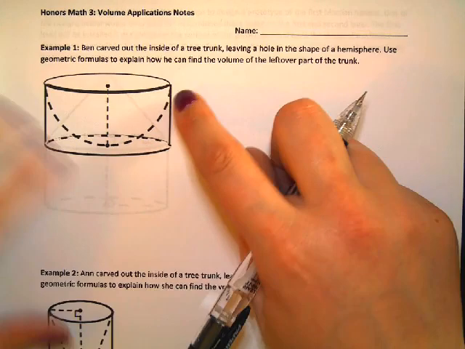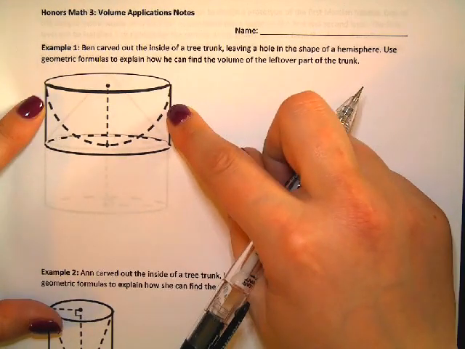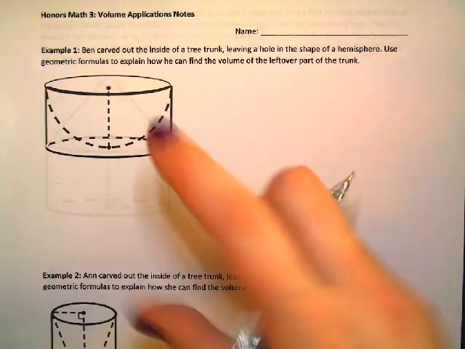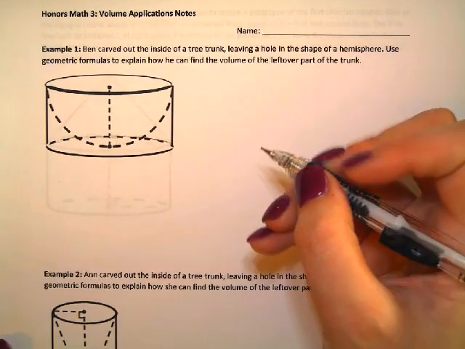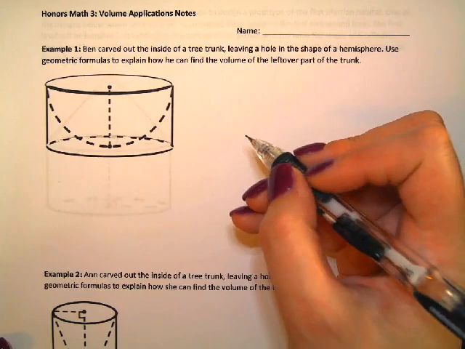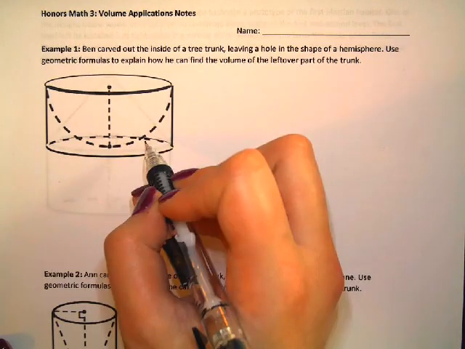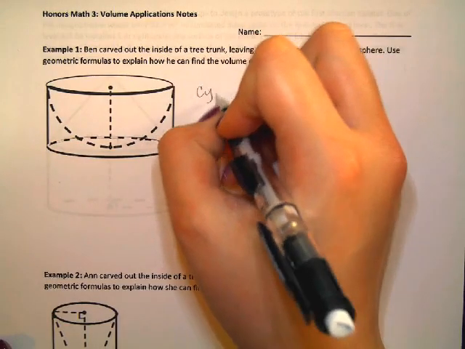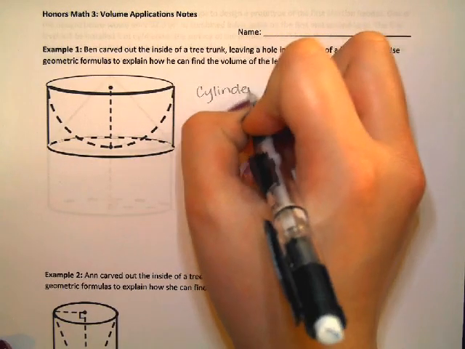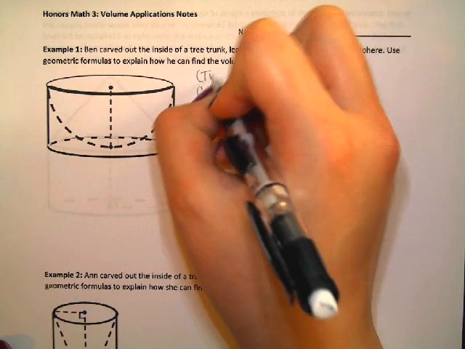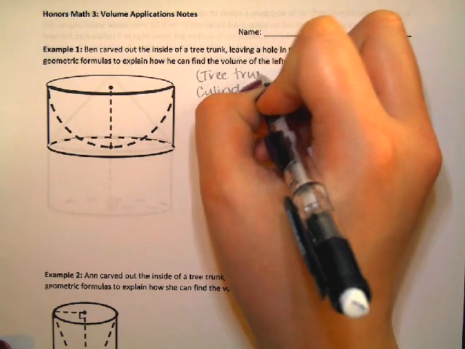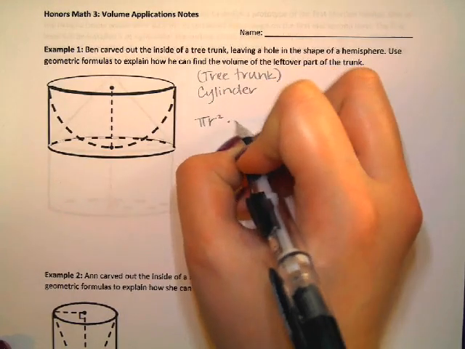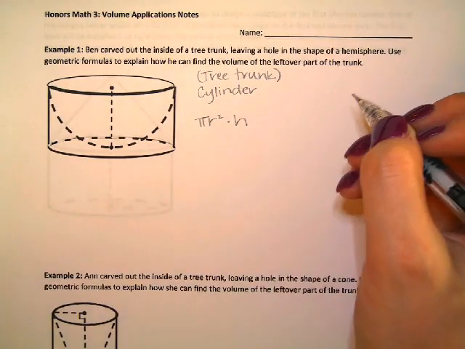And so if you look, you can see trees are basically cylinders, and so they sawed it, so they made those two bases parallel to each other, which is what makes it a cylinder. And so we have the area of the base multiplied by the height of the cylinder. So I'm going to go ahead and write that. That's going to be the overall volume. So we have a tree trunk, cylinder. We've got the area of the base multiplied by the height. So that's like the beginning volume.